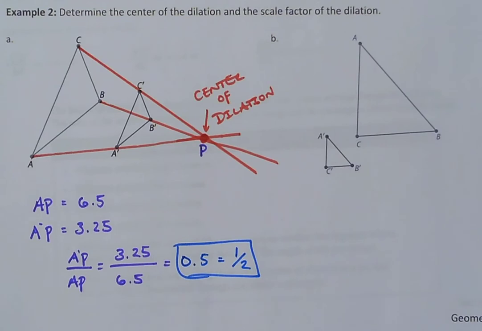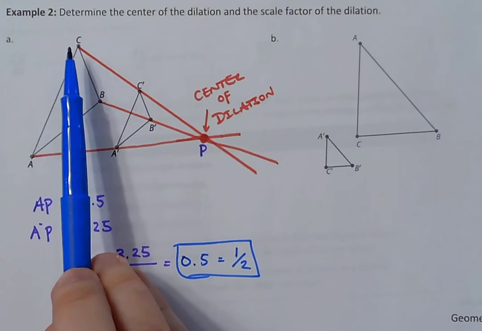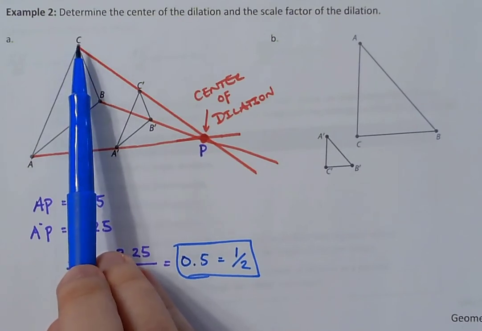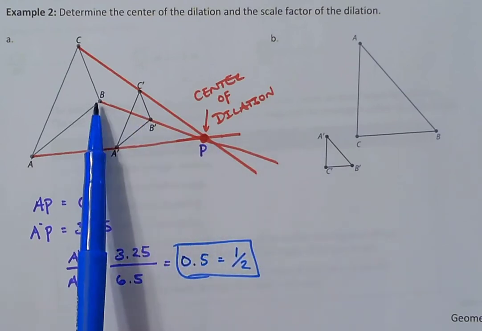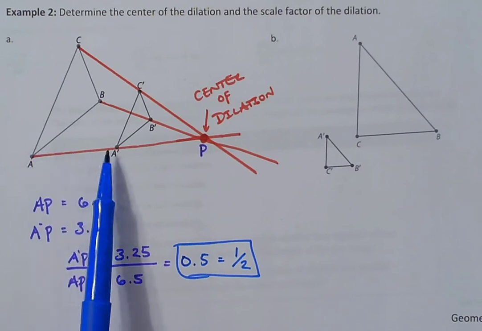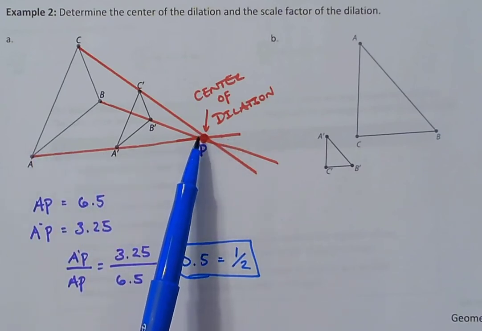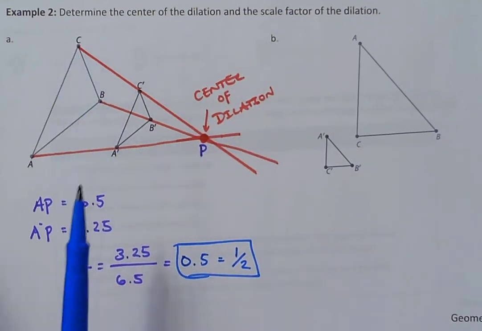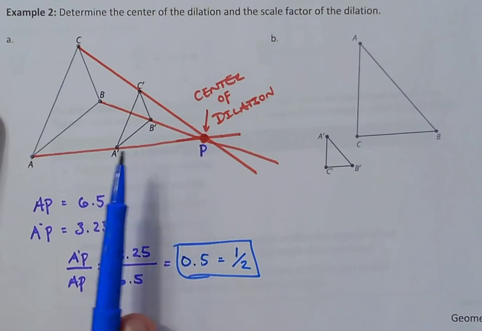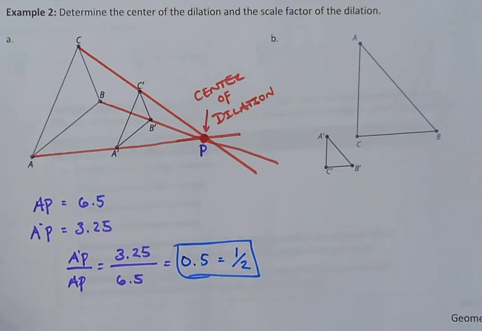So if you are ever asked to find the center of dilation, again, you're going to draw lines going from the original through the prime and just continuing on. Original through the prime, original through the prime. Where they all connect is your center of dilation. And then to figure out scale factors, you just measure from the original to the center of dilation, and then prime to the center of dilation. Then just set up your fraction of prime over original, and then simplify.